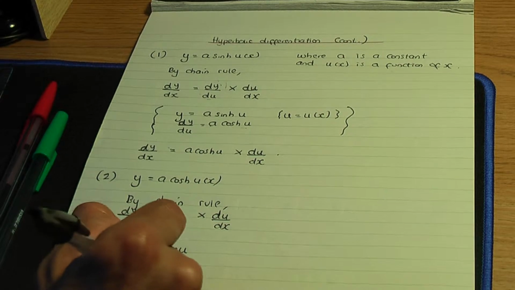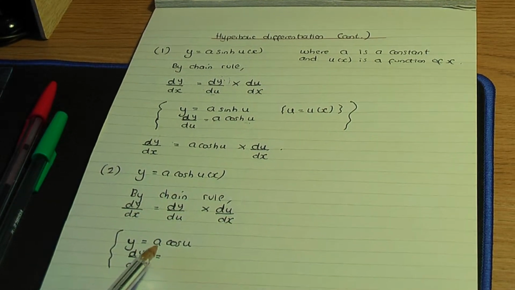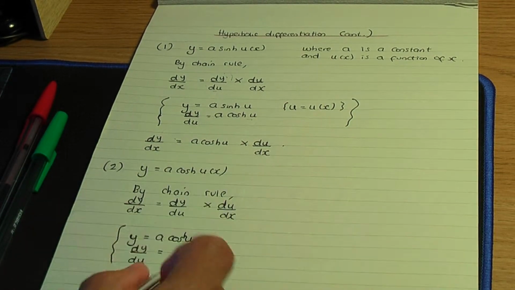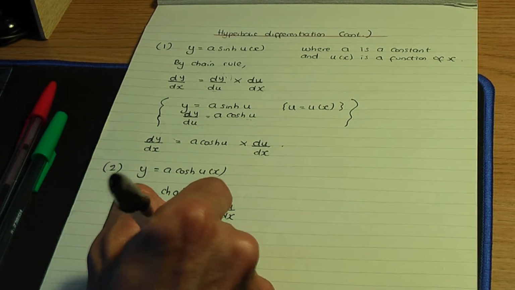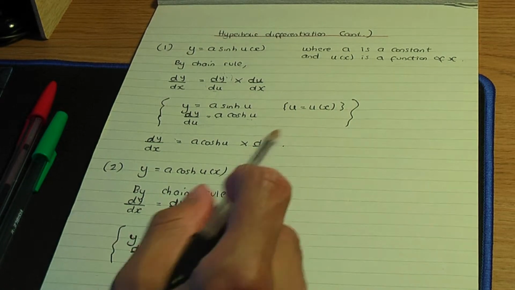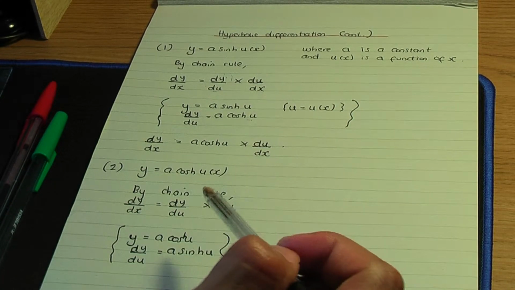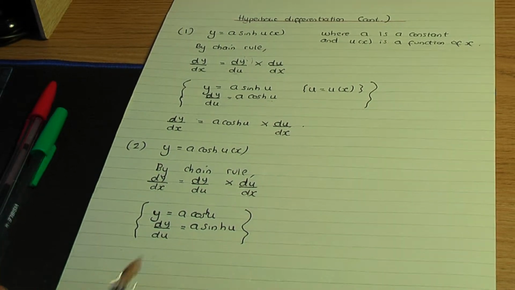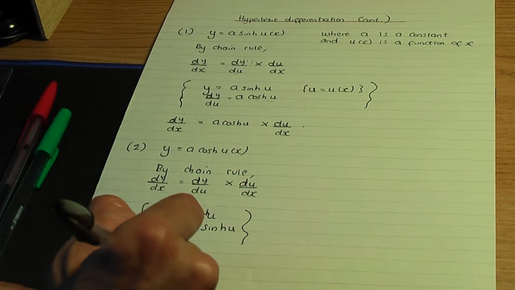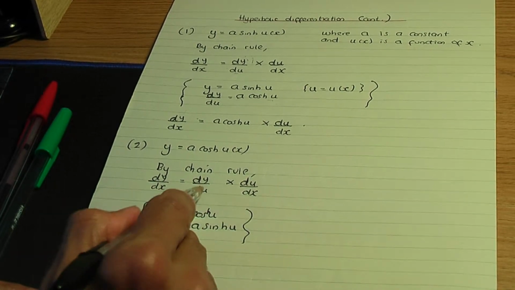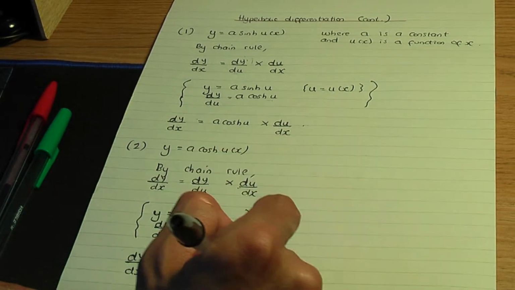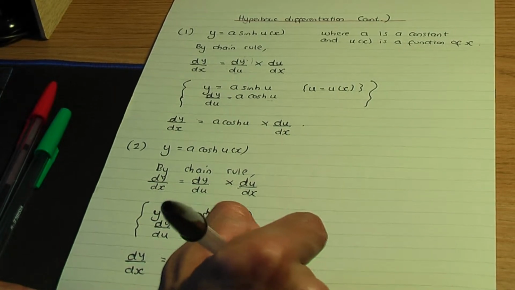So remember, again a is a constant, when you differentiate hyperbolic cos, you're going to get hyperbolic sine. So you're going to get a hyperbolic sine u. Also bearing in mind u is our shorthand for u(x). So if I replace dy over du back into our chain rule result, dy by dx will be dy over du, which is a hyperbolic sine u, multiplied by du over dx.